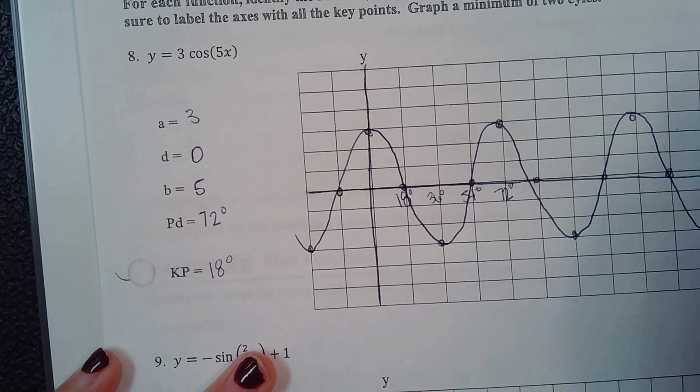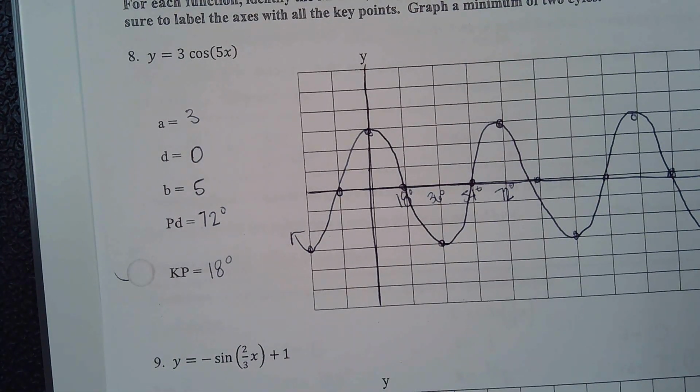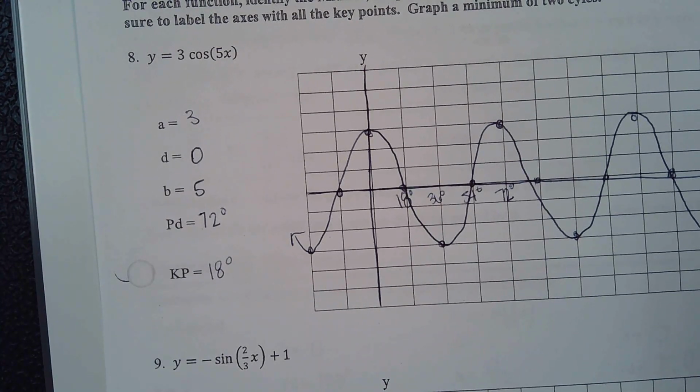So we know that this one would be super wavy if we actually looked at it on a better scale, right? Okay, are we good to do number 9? Are we done with 8 yet? If we're not, I can slow down. I'm sorry.